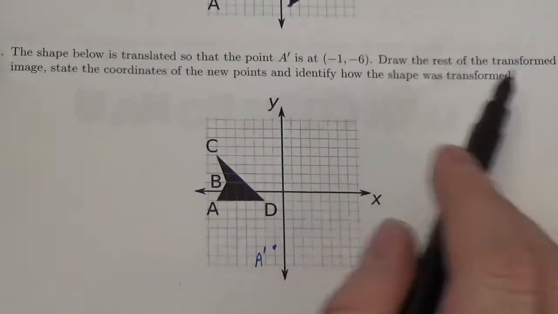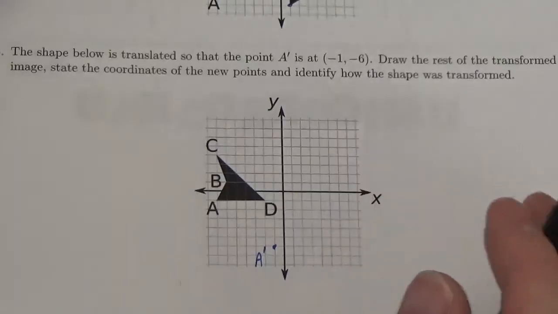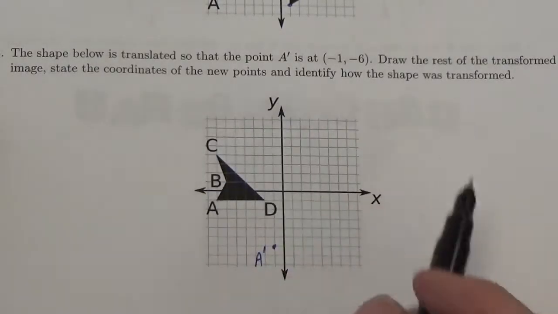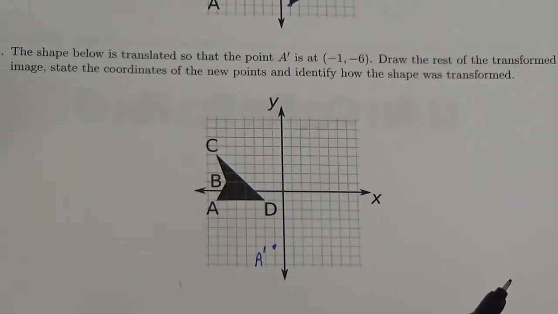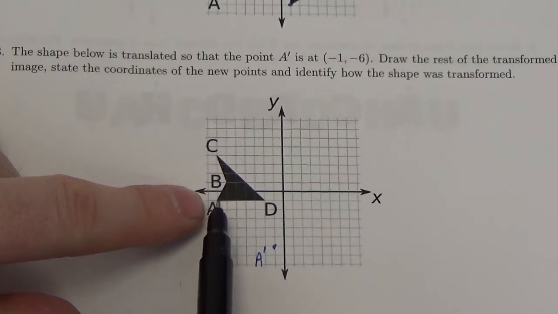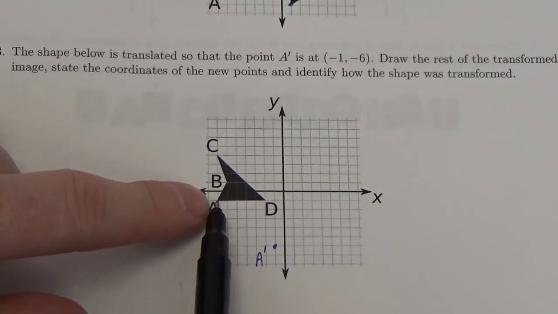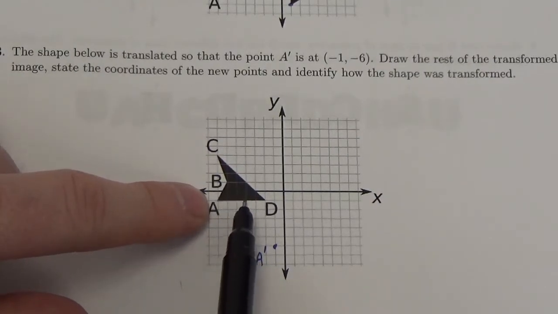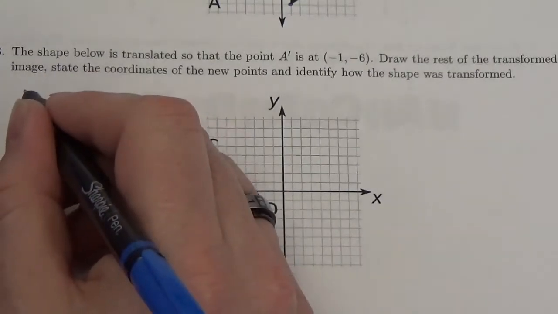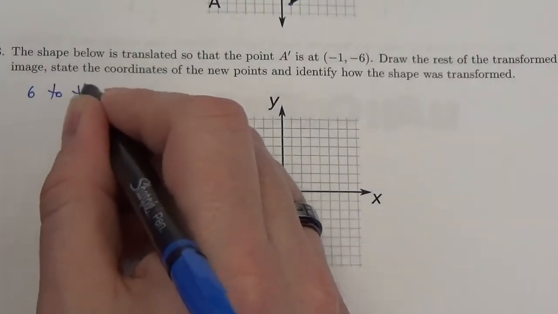Okay, we want to draw the rest of the transformed image, which actually is quite easy from this point on, and then state the coordinates of the new points and identify how the shape was transformed. Well, first of all, let's identify how the shape was transformed. For A to go from here to here, if I put my marker here on A and count it out, it's going to be 1, 2, 3, 4, 5, 6. So this has been moved 6 to the right.